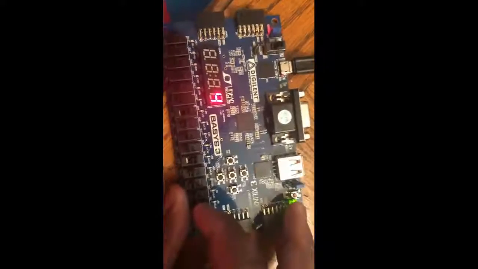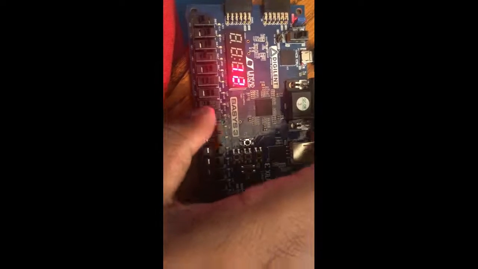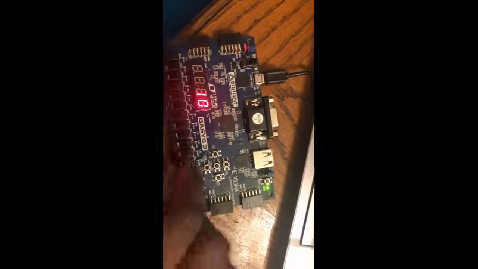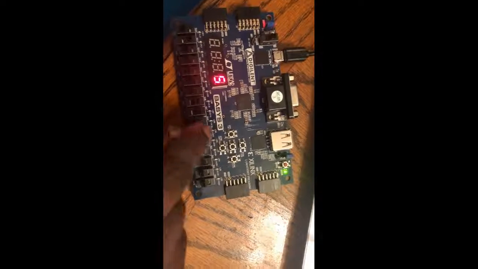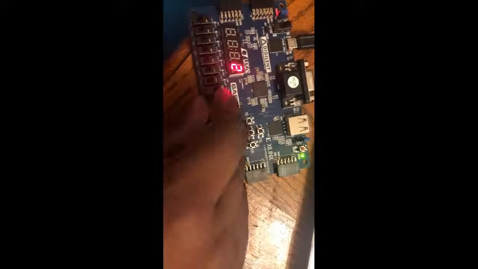1, 3, 4, 5, 6, 8, 9, 10, 11, 12, 13, 14, 15, and 16, and 16, 15, 14, 13, 12, 11, 10, 9, 8, 7, 6, 5, 4, 3, 2, 1, 0.